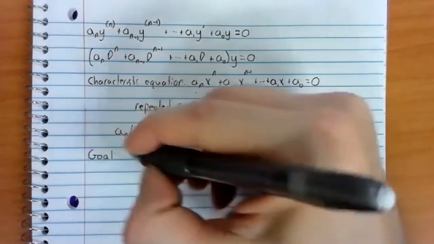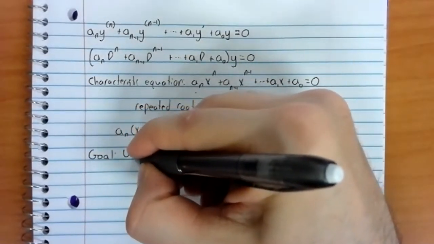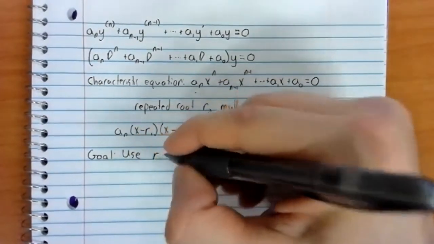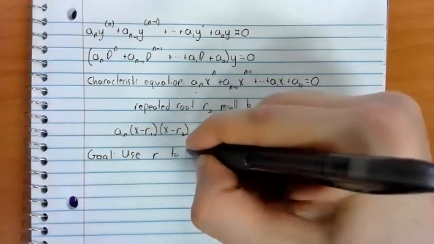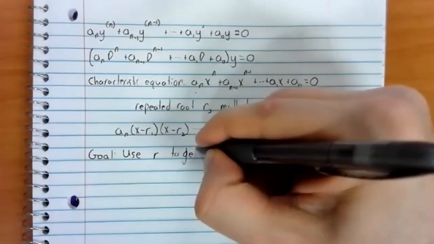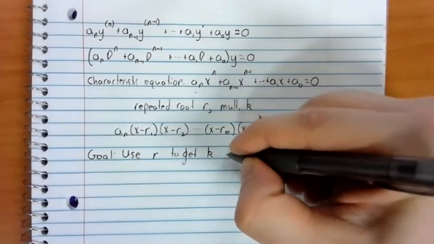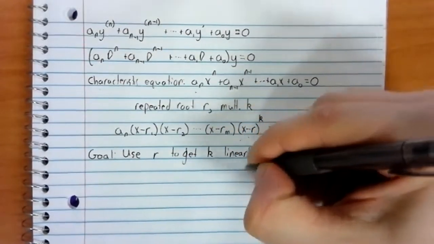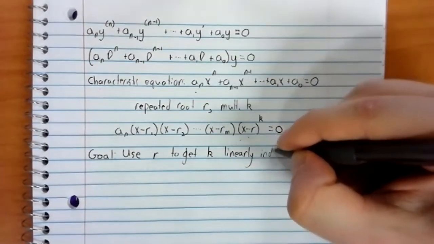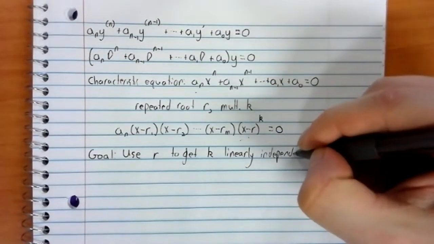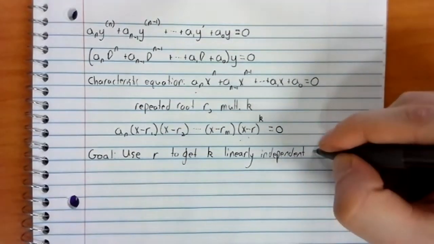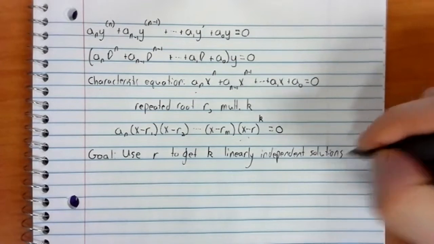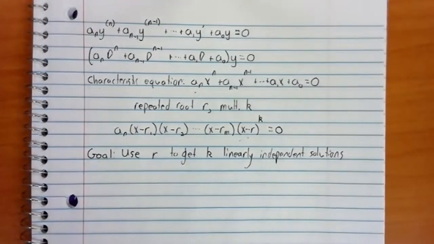Goal: use the repeated root r to get k linearly independent solutions.